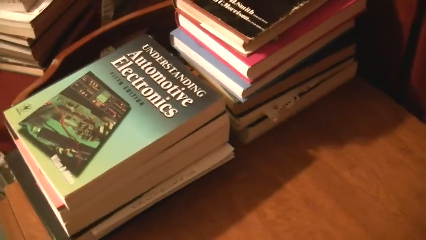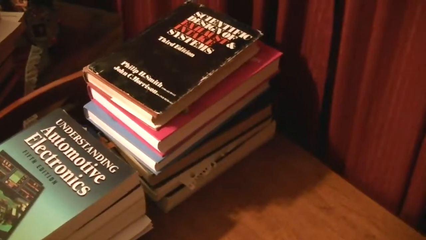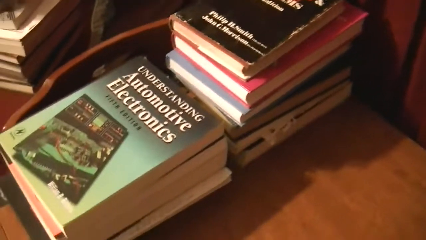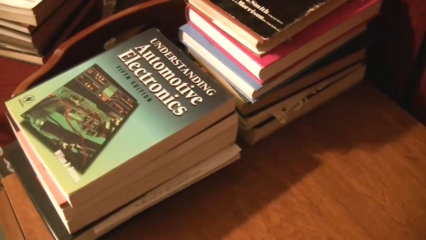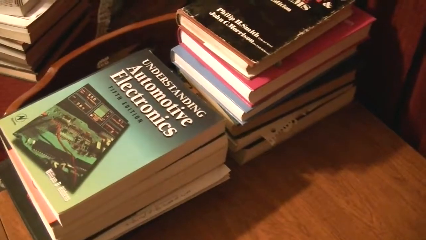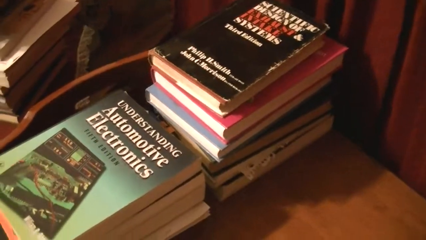But anyways, there's some of the texts that I use that I've taught myself to supplement what I already learned working with my dad and through hands-on experience. And this is by no means it. After this, I'm going down in the basement and I'll be videoing some other information that I also use.